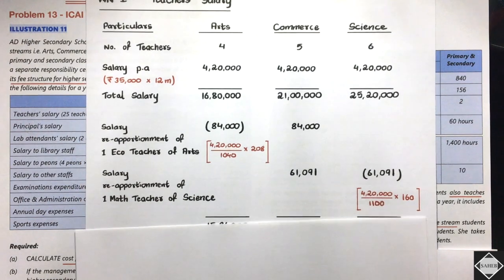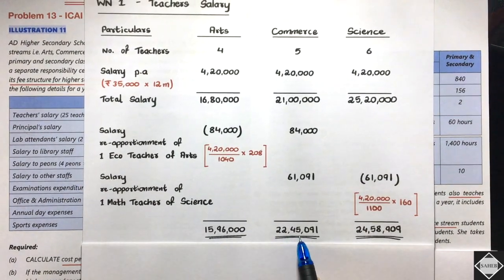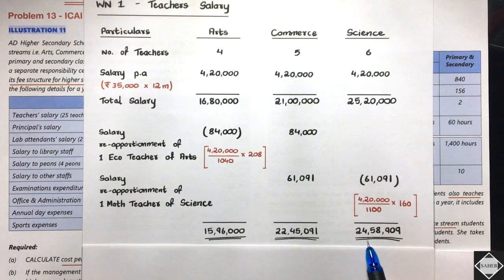Regarding the teachers' salary, you will just add it up. See here, 15 lakh 96, here 22 lakh 45,091, and here 24 lakh 58,909.